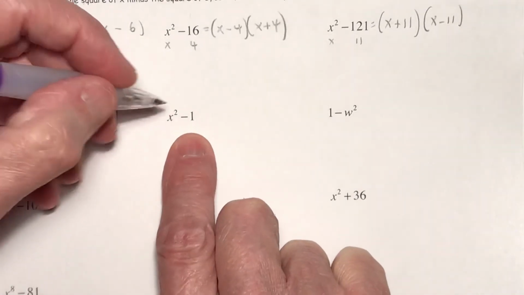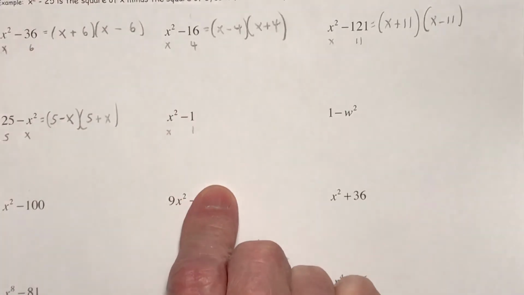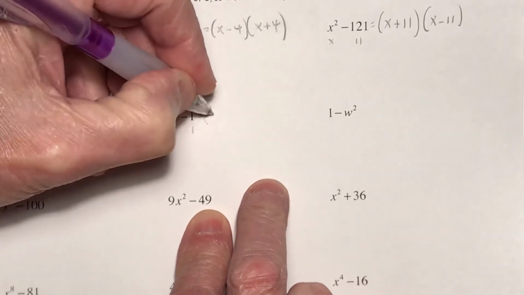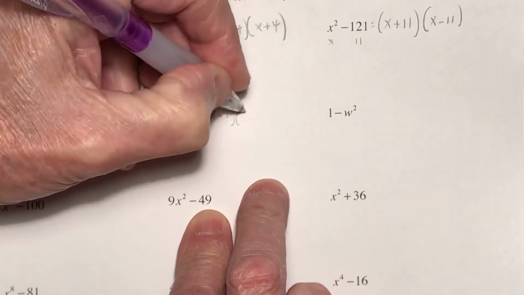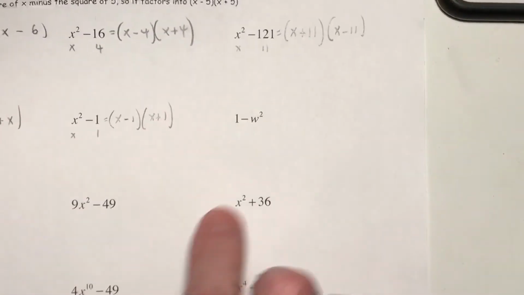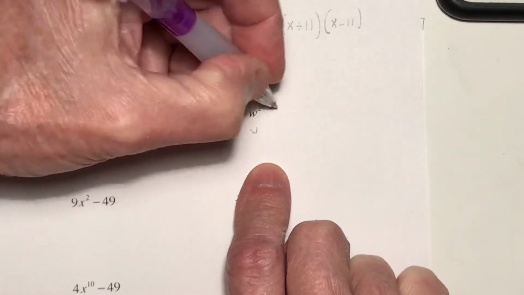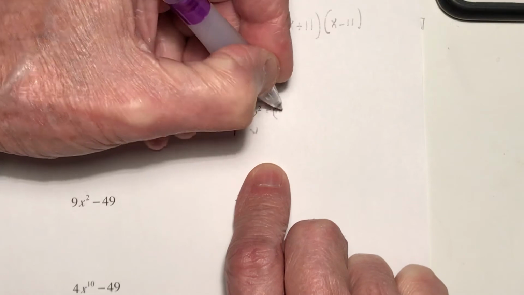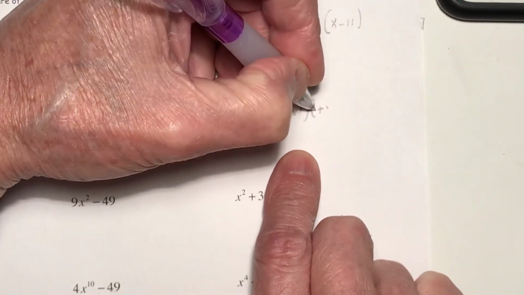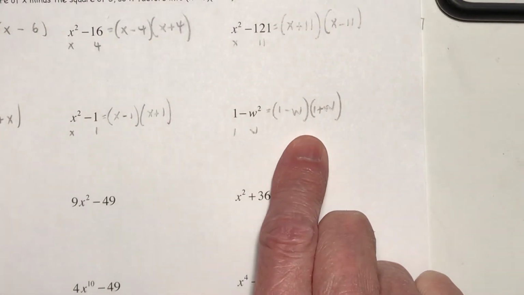That's the square of something. What about that? That's the square of x. That's the square of 1. 1 times 1 is 1. And so I can just write x minus 1, x plus 1. And this is the square of 1. Take away the square of w, which allows us to factor it, or rewrite it, 1 minus w, 1 plus w. 1 minus w, 1 plus w.